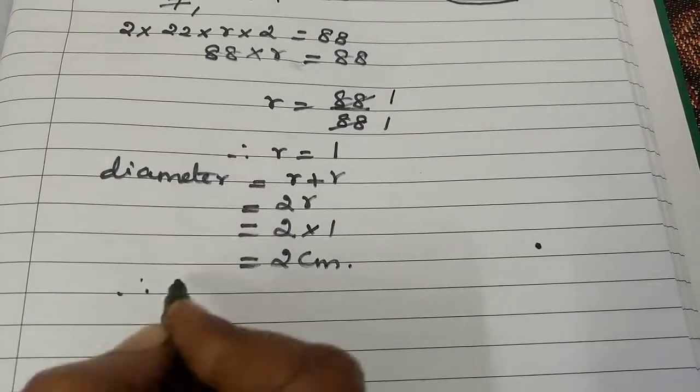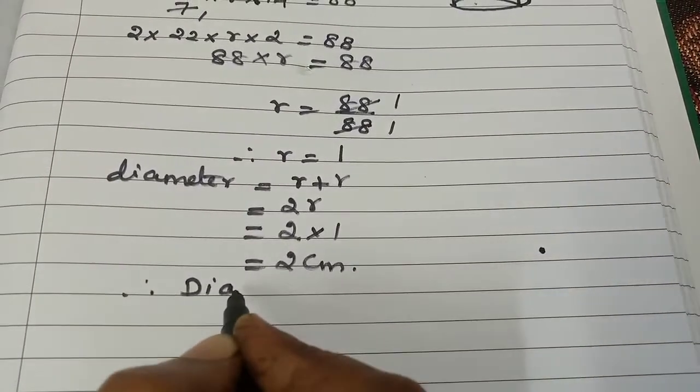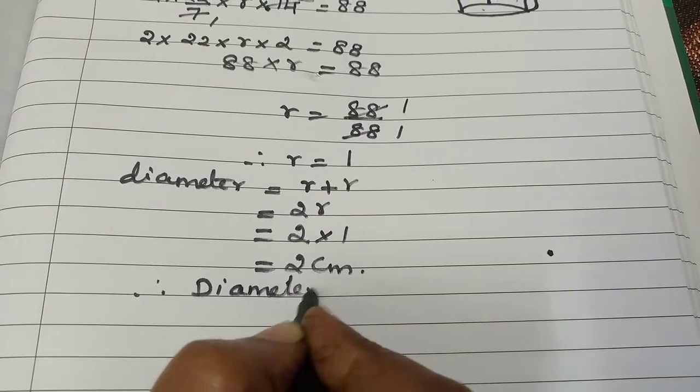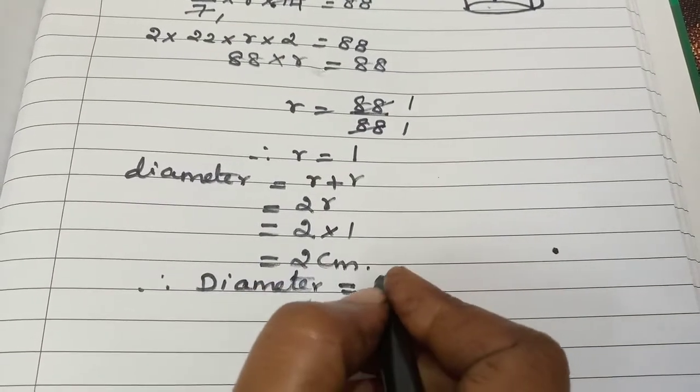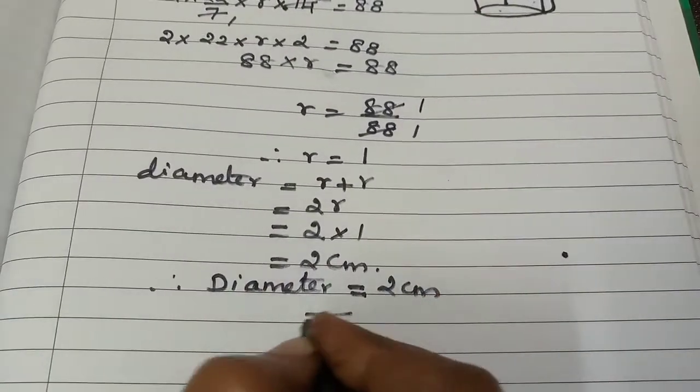Therefore, diameter of the cylinder is equal to 2 centimeter. Okay, understood students?